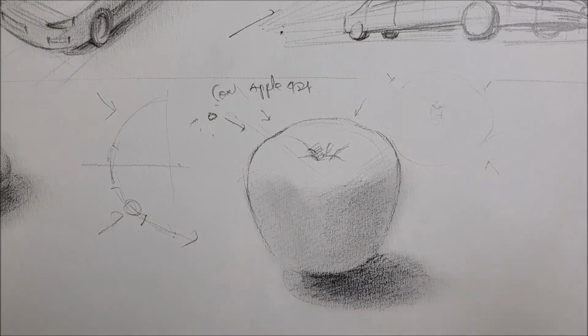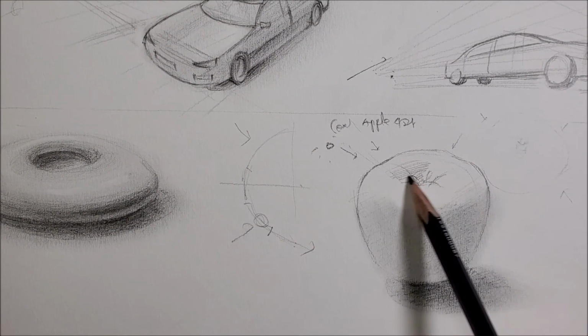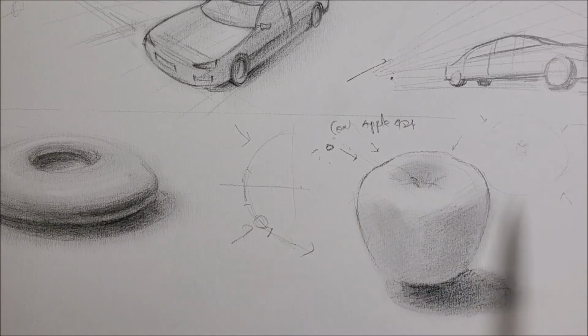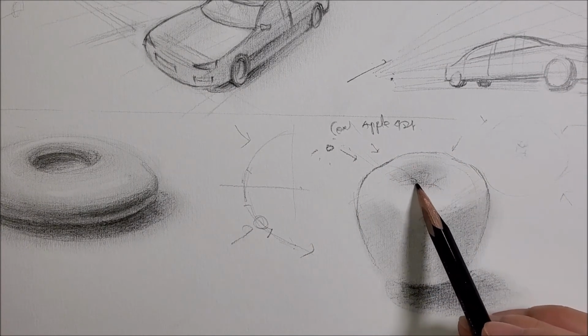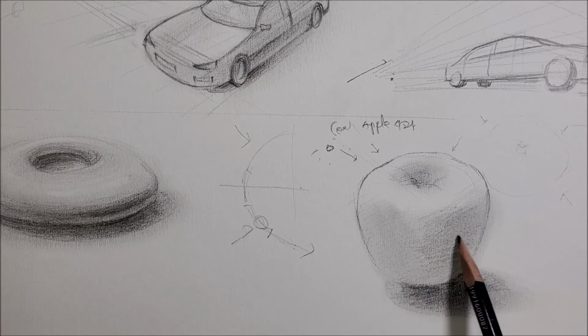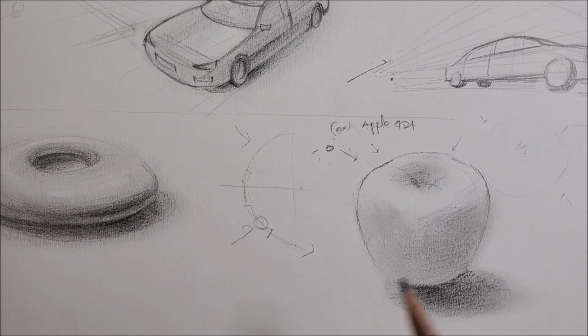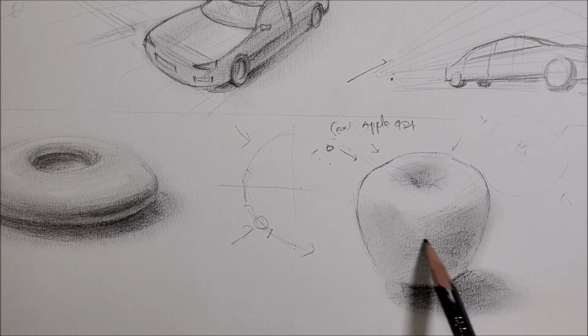So I put again, before we add a dark side, we have to decide the direction of the lighting. So left side over, that's why we put dark side, right side. And can you see the hole? From the hole, which side is more dark? Left side, right side? Left side.